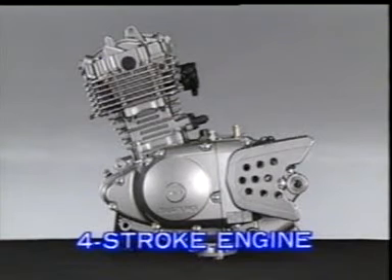The cycle of the two-stroke engine is completed in 2 strokes of the piston. The engine in which one cycle is completed in 4 strokes of the piston is referred to as the 4-stroke engine.